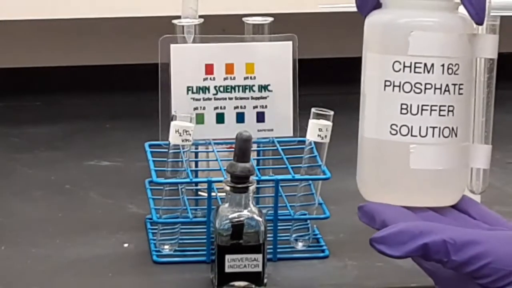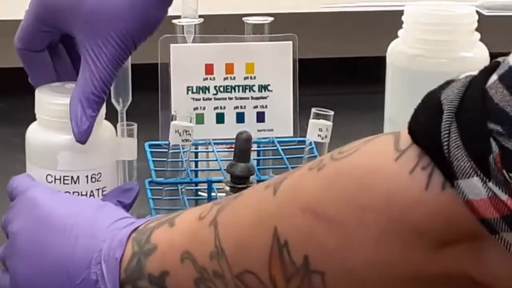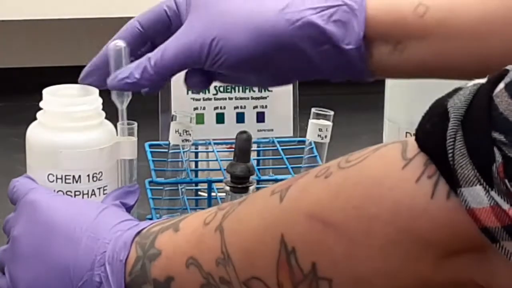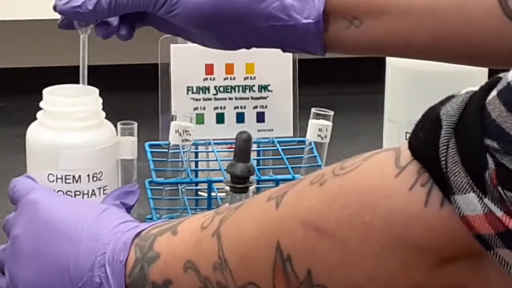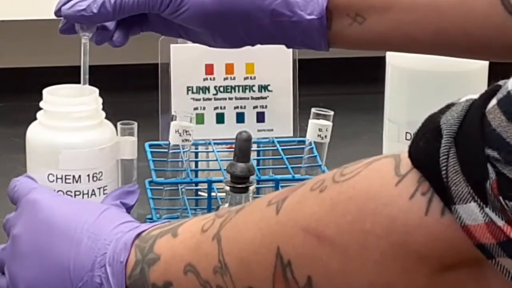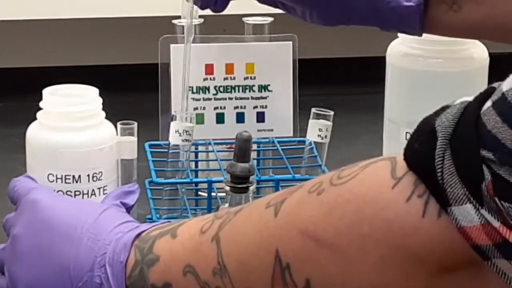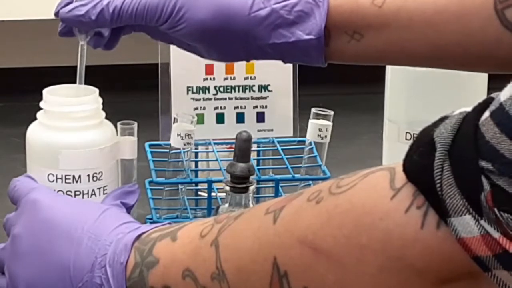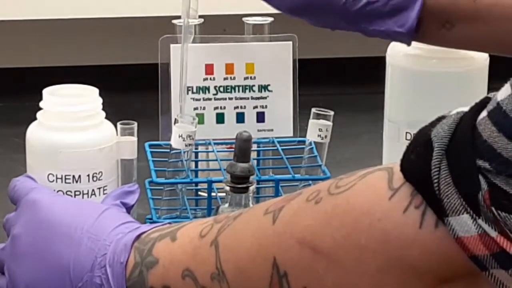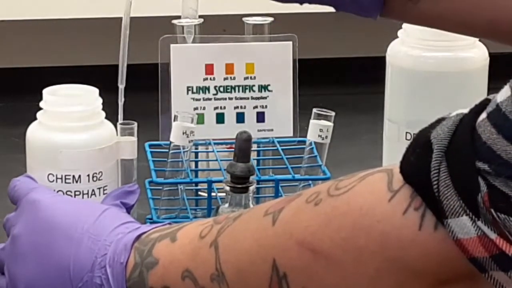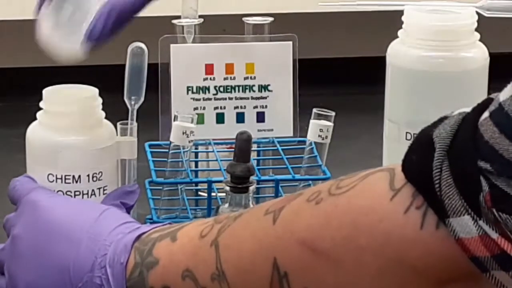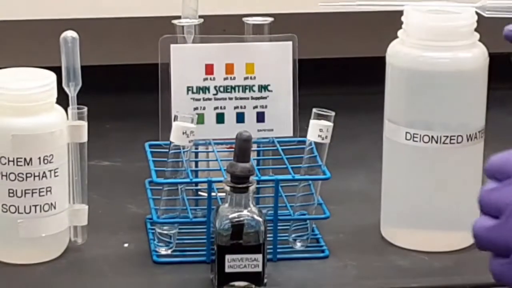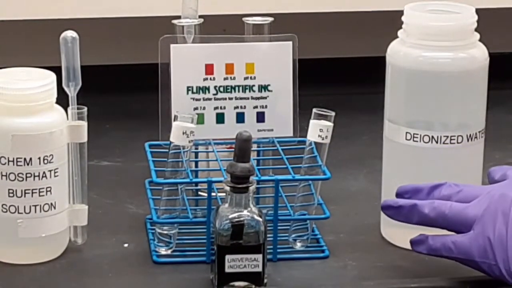So here's our buffer. Those two forms are in that bottle together. An approximate measure is good enough. Now as a comparison, water.